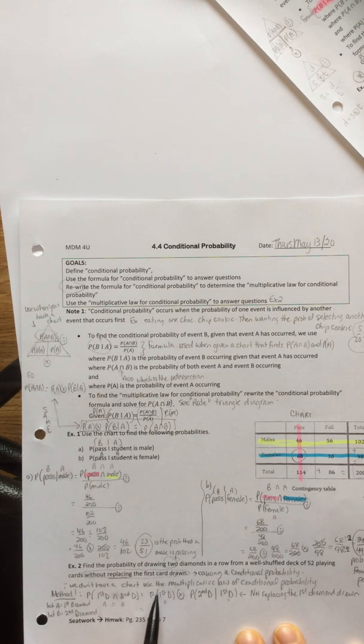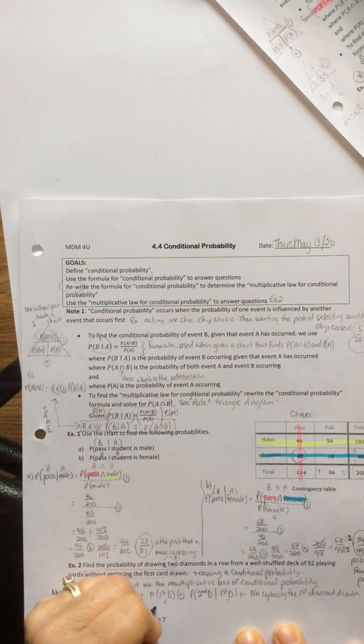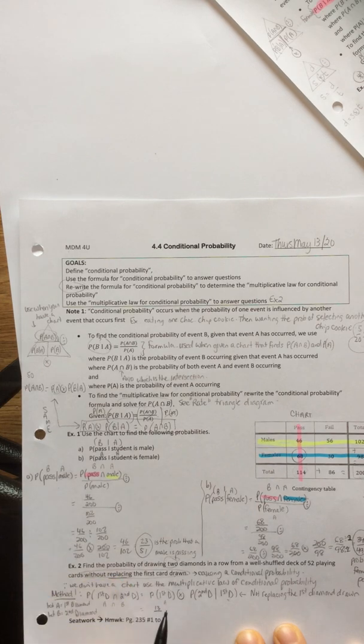Okay, so we have 13 diamonds, but we have 52 cards in the deck. I'm not going to reduce this, right? This could be 1 out of 4. I'm not going to reduce it. Times, what is the probability of getting a second diamond if I haven't replaced the first? Well, think about the number of desired outcomes.